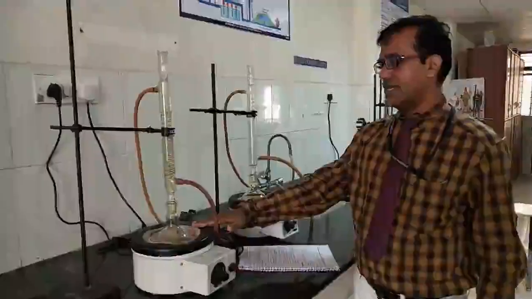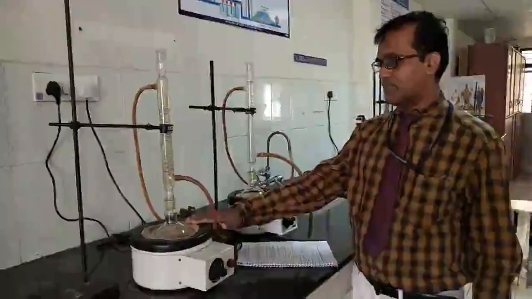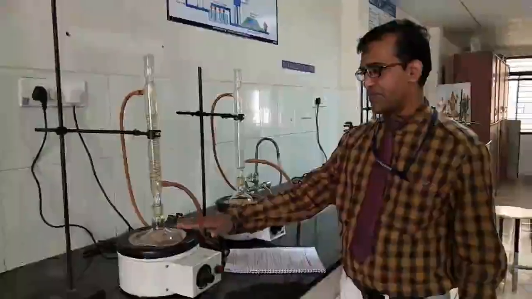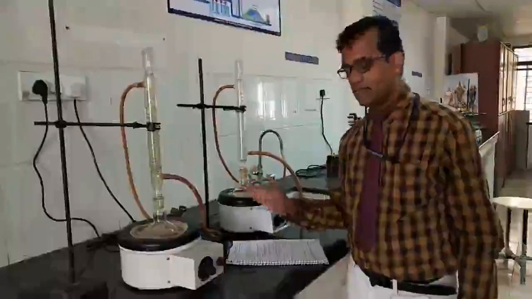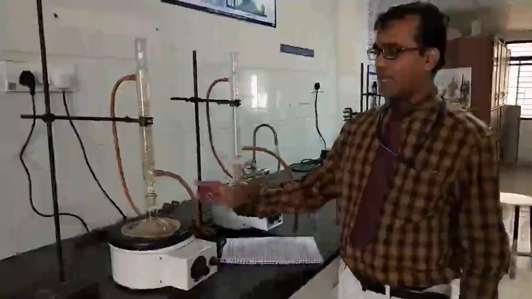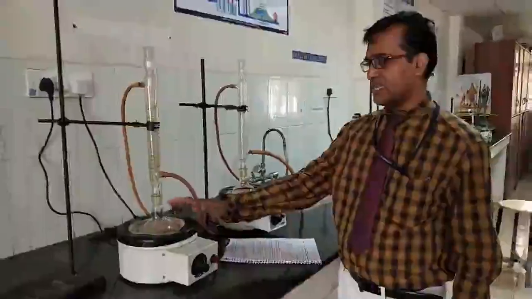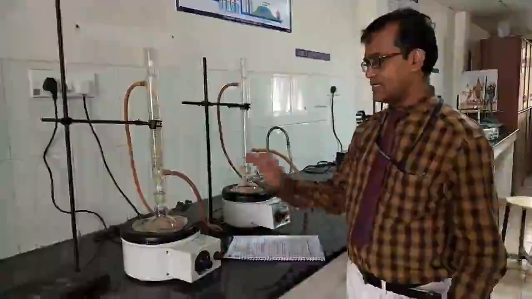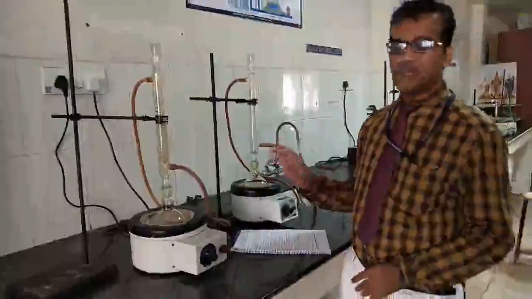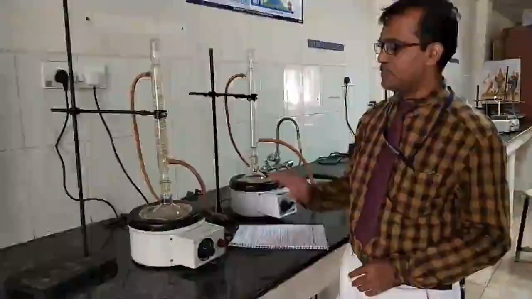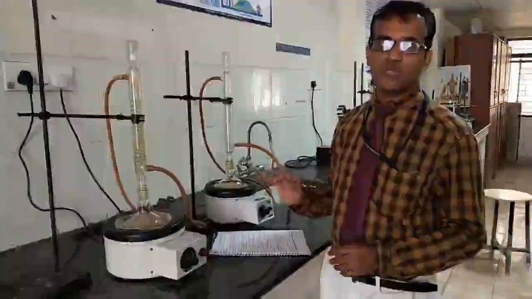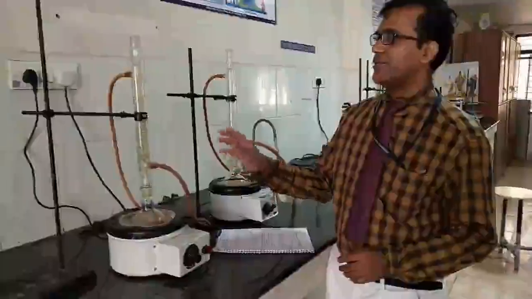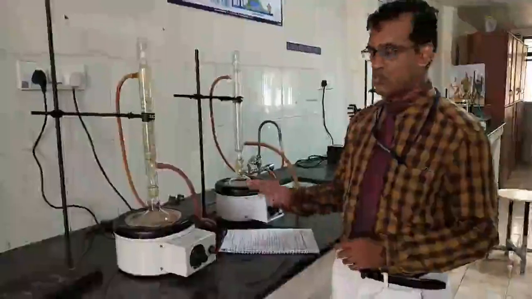take acidified silver sulfate, and also potassium dichromate, and also mercuric sulfate of the required quantity, and then add the sample in this reflux condenser. After adding all the things, you just heat it at more than 80 degrees centigrade, and heat it for 2 hours.